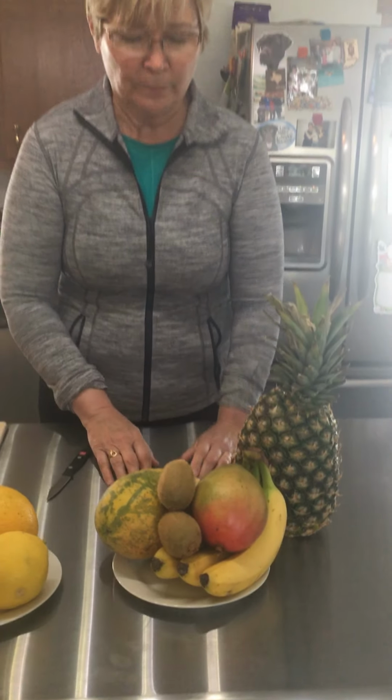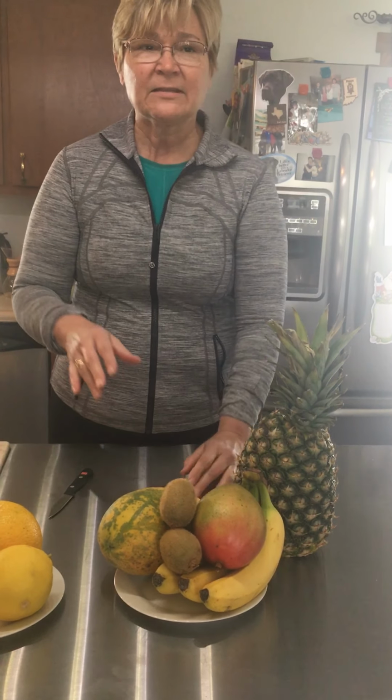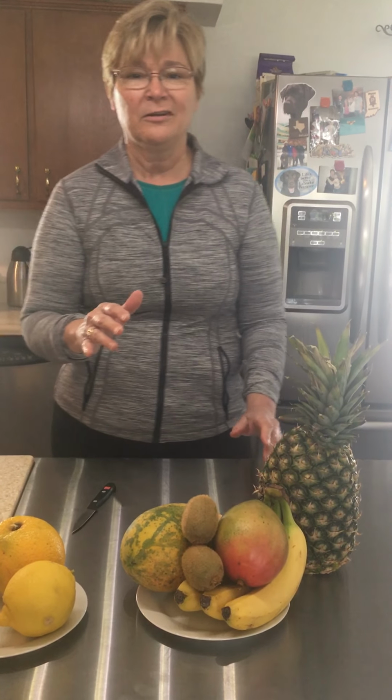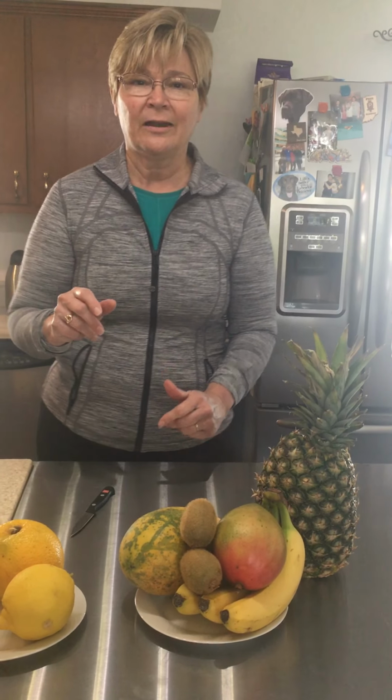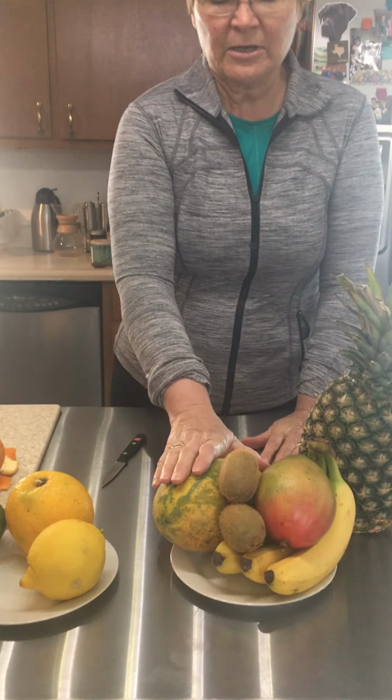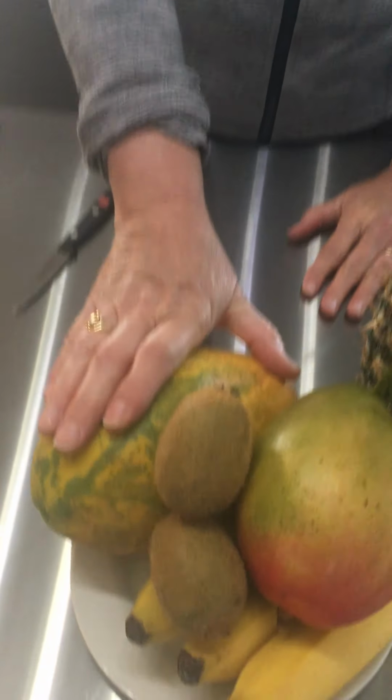The last one is the tropical group here. Tropical means it's not something that could be grown here unless you had a special hot house or a special greenhouse, but it's something that's going to be in much warmer climates.